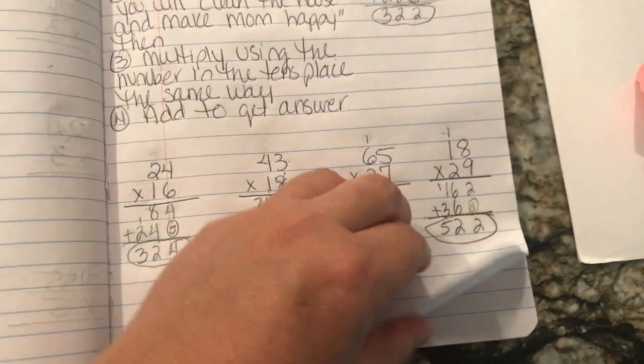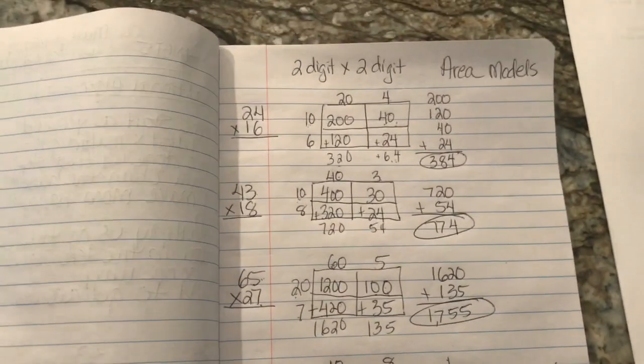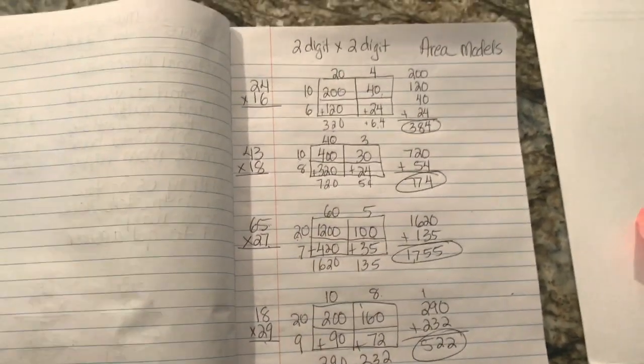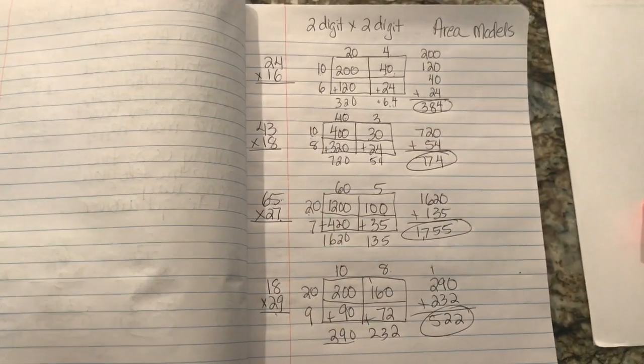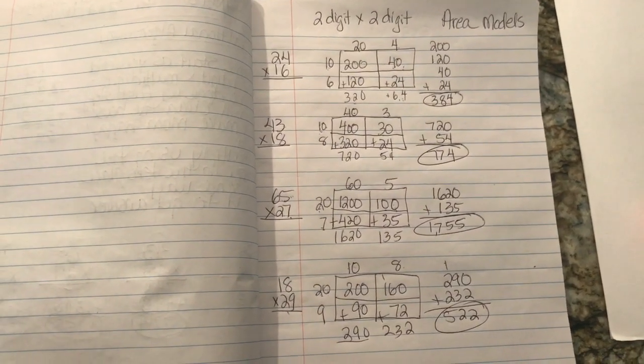Okay, so I hope that you are getting the hang of area models. It's very similar again, just adding one more step. Feel free to ask questions, do some practice problems. Let me know if you have any questions with it.